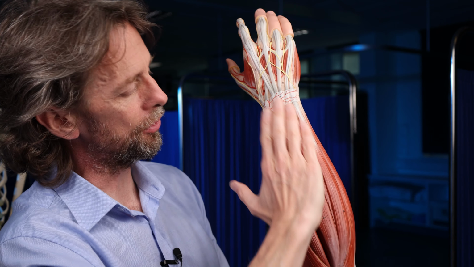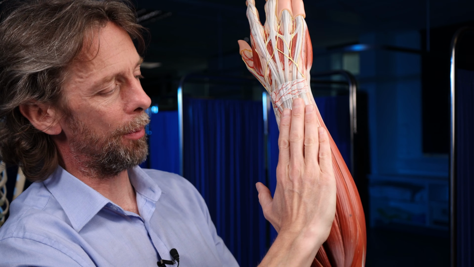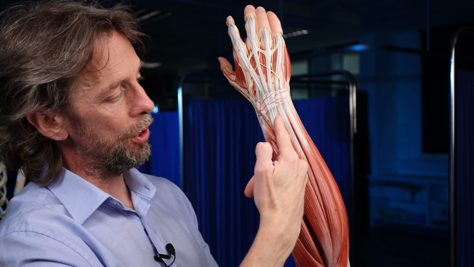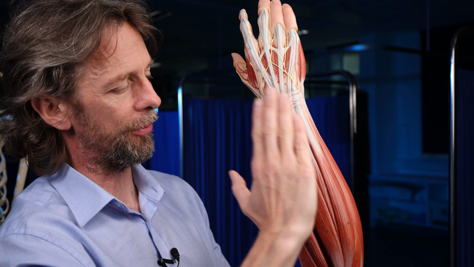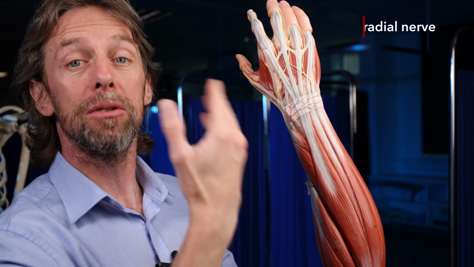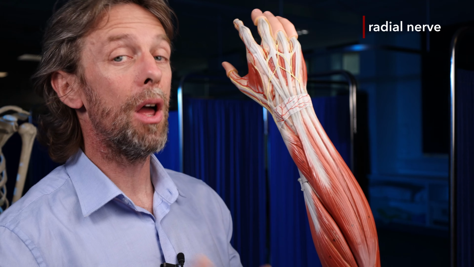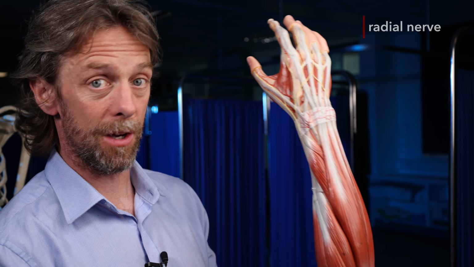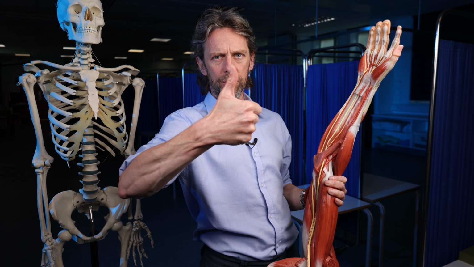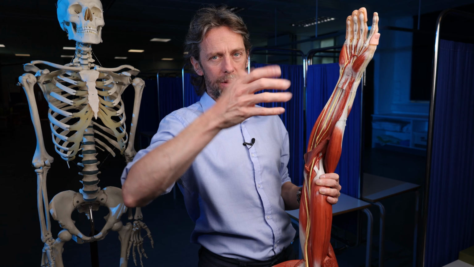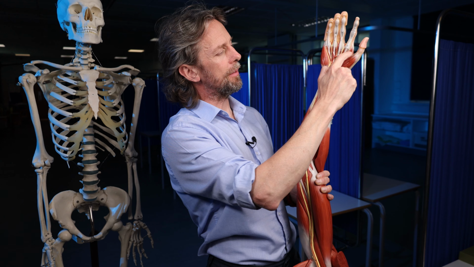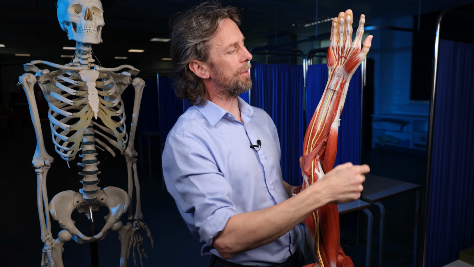Now these muscles are in the posterior compartment of the forearm. The nerve of the posterior compartment of the forearm is the radial nerve. So these muscles are innervated by the radial nerve. All right? What do you think? The thumb is called the pollex. The muscles that move the thumb are called something pollicis. The movements of the thumb give names to the muscles that move the thumb.